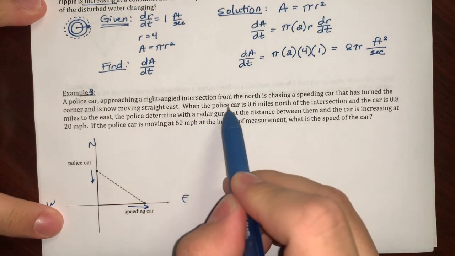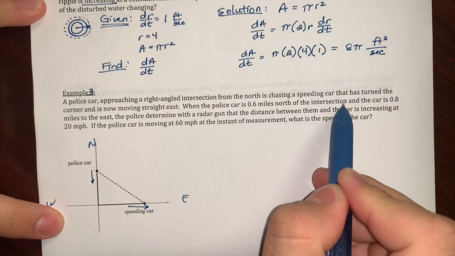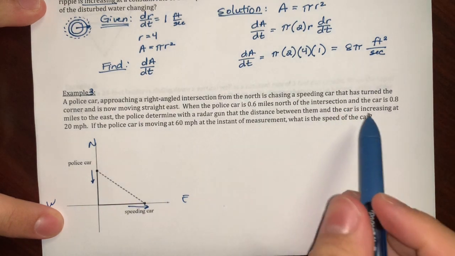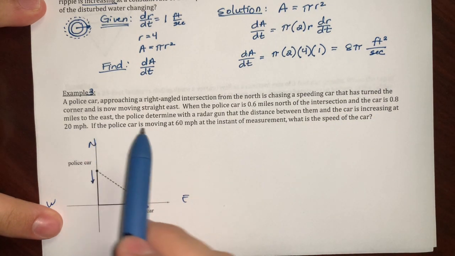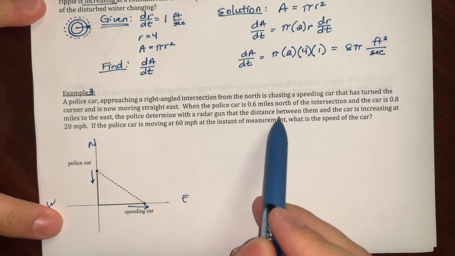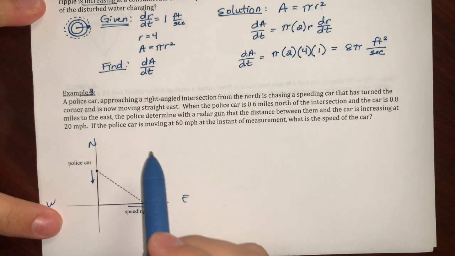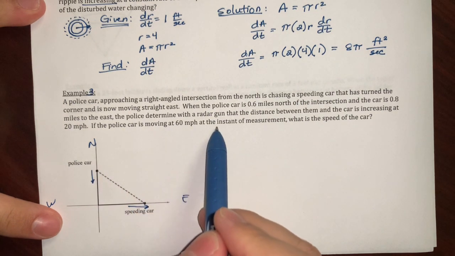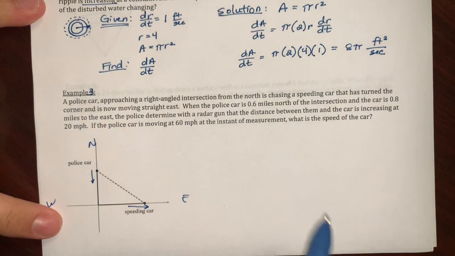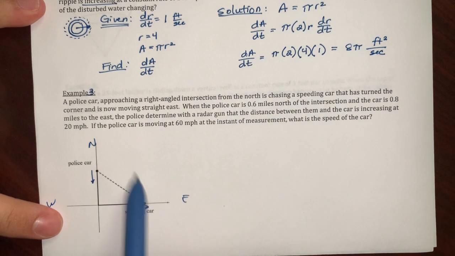It says when the police car is 0.6 miles north of the intersection, and the car is 0.8 miles to the east, the police determine with a radar gun that the distance between them and the car is increasing at 20 miles per hour. If the police car is moving at 60 miles per hour at the instant of measurement, what is the speed of the car? First of all, we have a right triangle here.